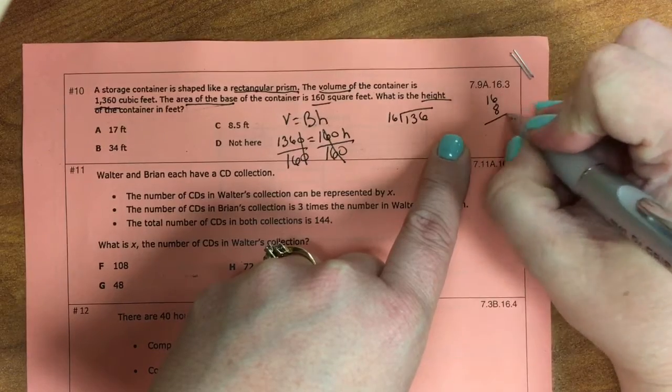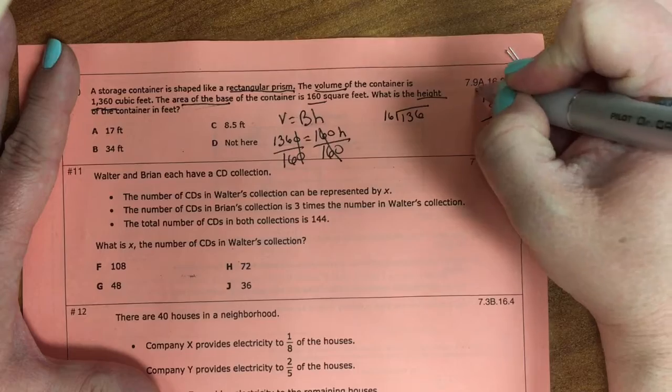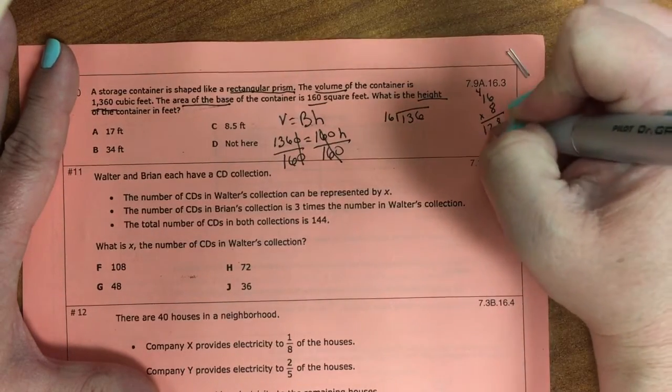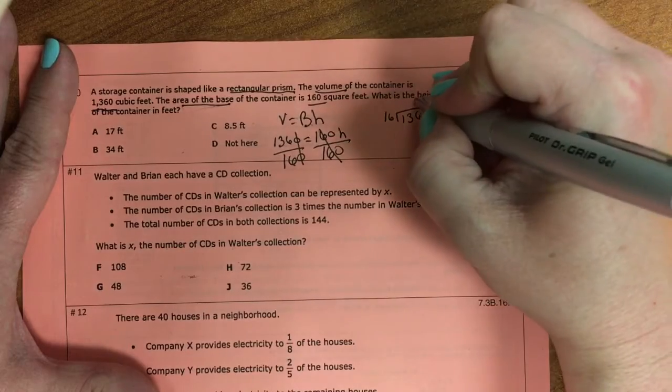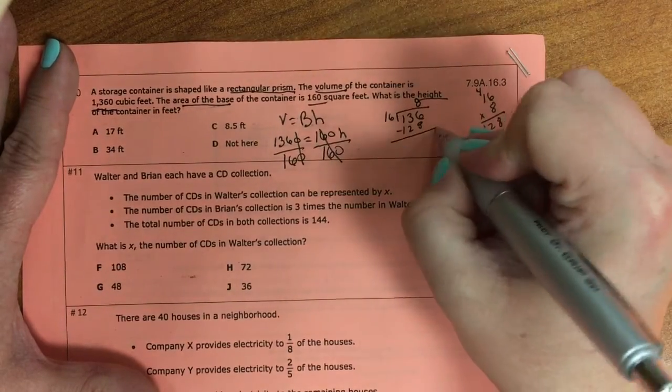So 16 times 8. All right, so 6 times 8 is 48. 8 times 1 is 8 plus 4 is 12. So that's 128. So I'm going to say 8 times. I'm going to subtract my 128.